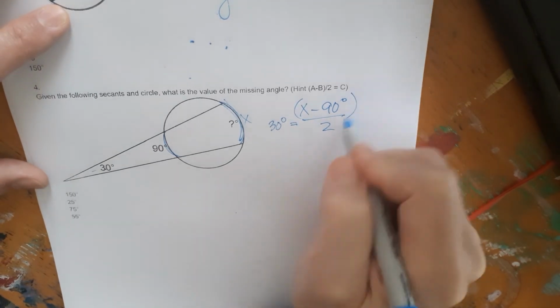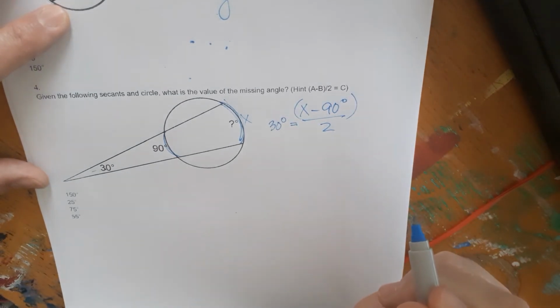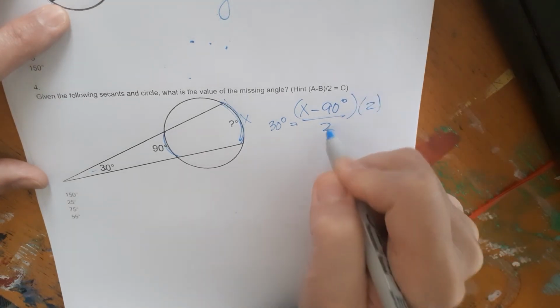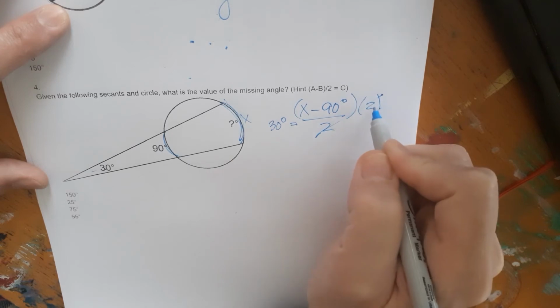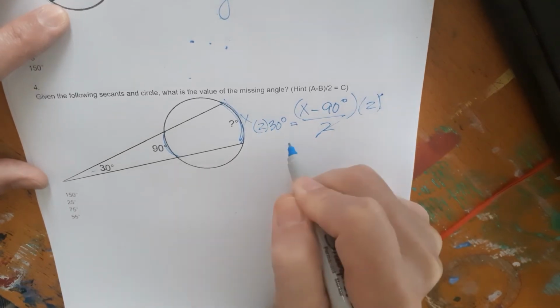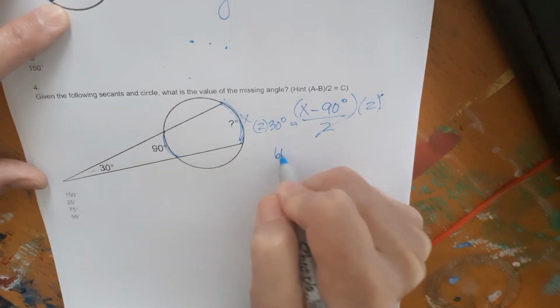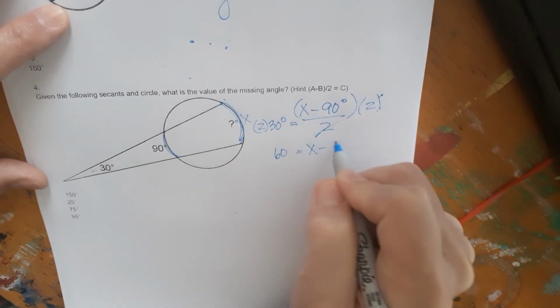I'm going to put a parentheses around this group here just to make equation solving more logical to my brain. I want to multiply both sides by 2 because that'll clear the 2 from the right, but what you do to one side you must do to the other in an equation because it must remain balanced. 2 times 30 is 60 now, and I'm left with x minus 90 over here.